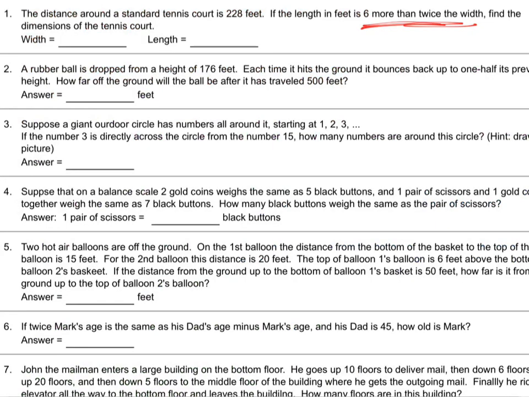Let's try number 2, the rubber ball. A rubber ball is dropped from a height of 176 feet. Each time it hits the ground, it bounces back 1/2 of its previous height. How far off the ground will the ball be after it's traveled 500 feet?